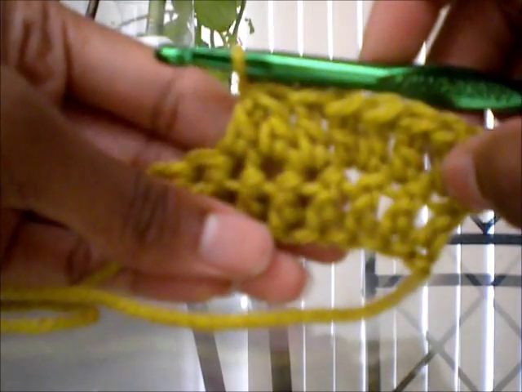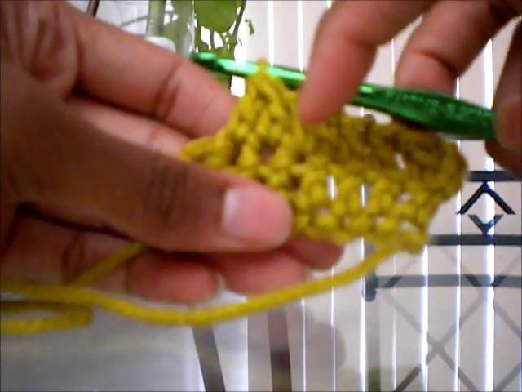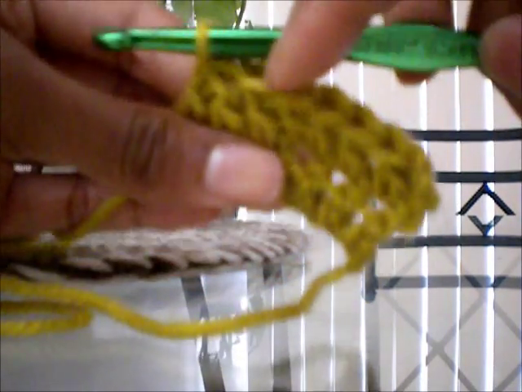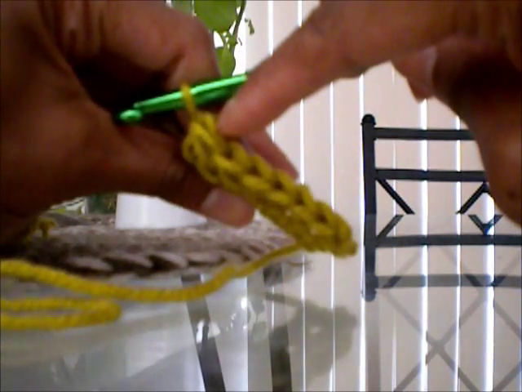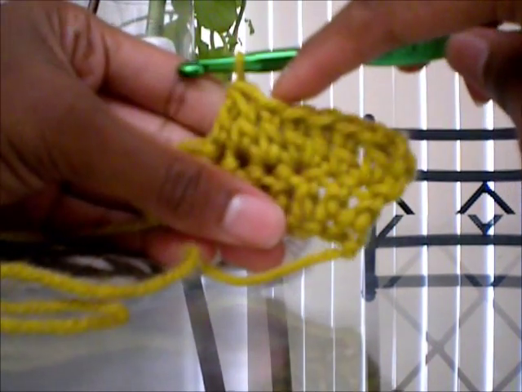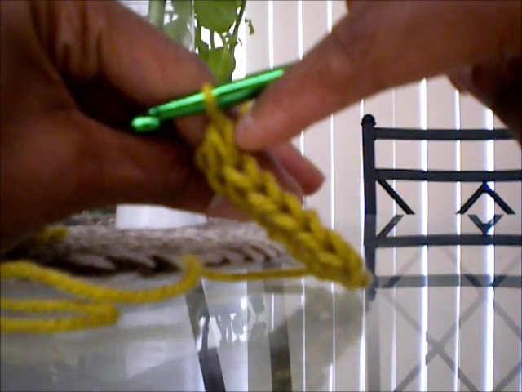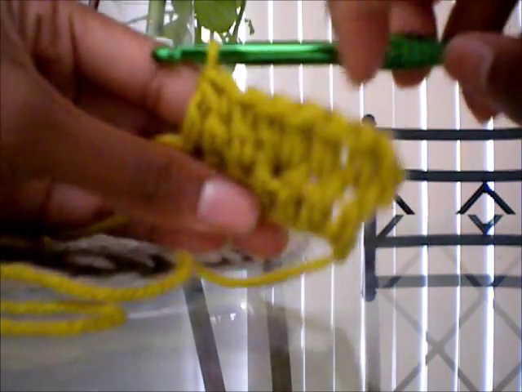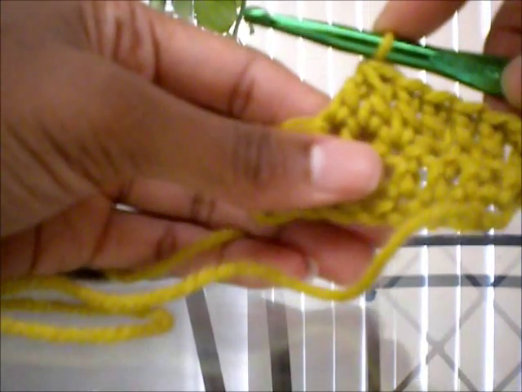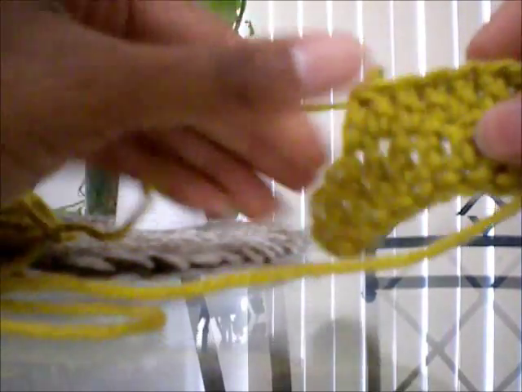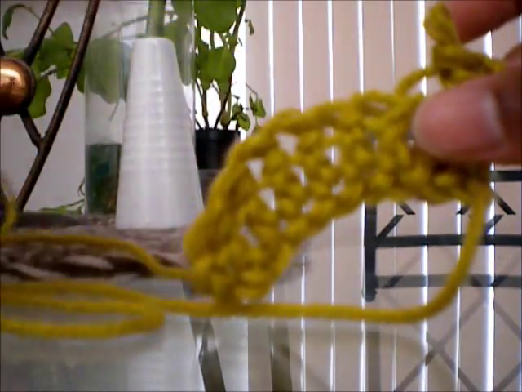So that is considered a decrease, because now these 2 stitches are now just 1 stitch on top there. Does that make sense? So these 2 stitches now have become 1, as you can see at the top. So that's increasing and decreasing. Pretty simple. Now let's go to how you would do a cluster.